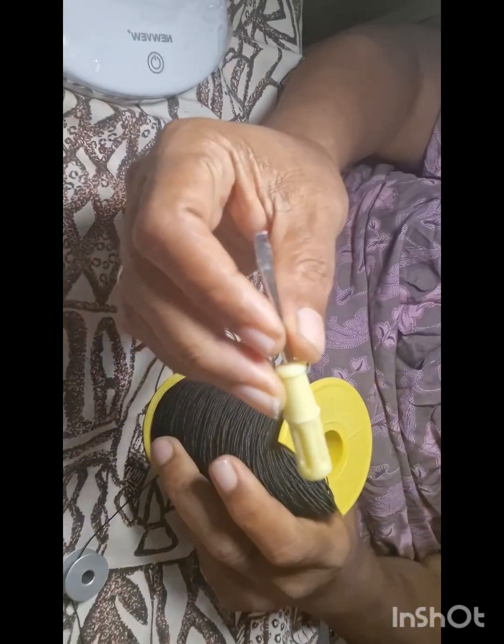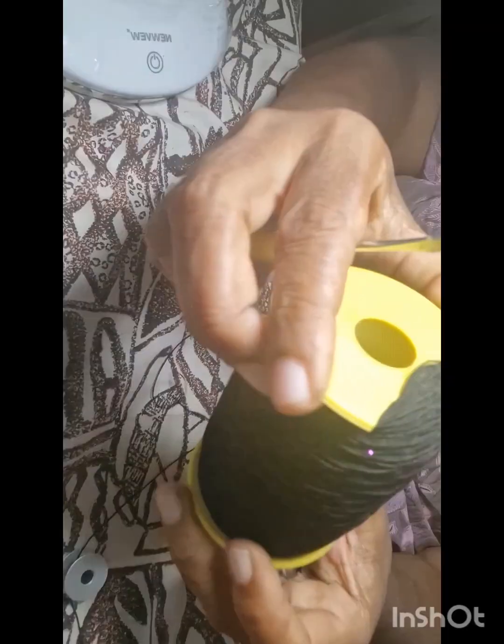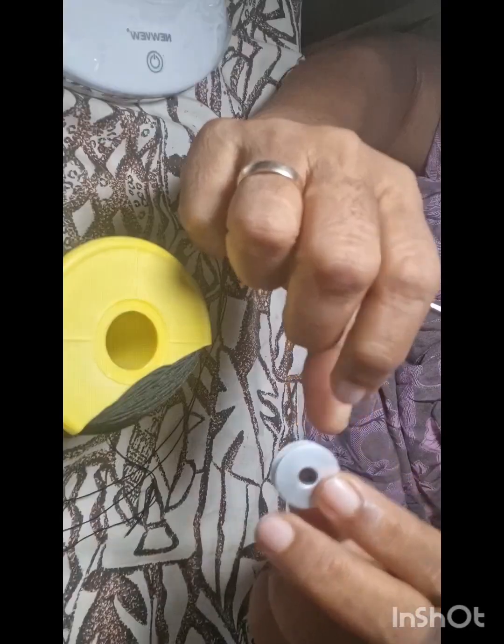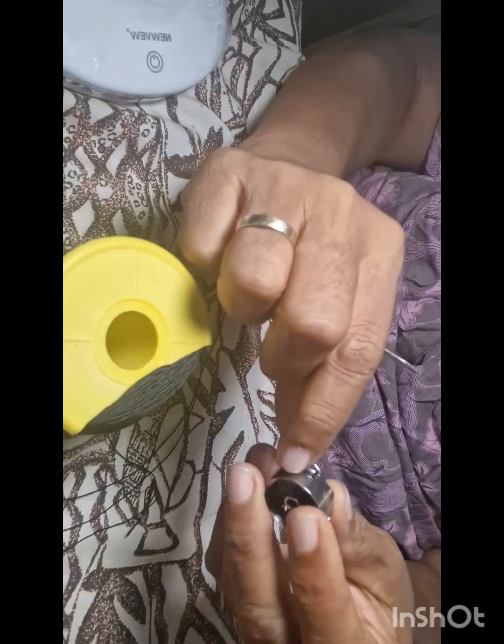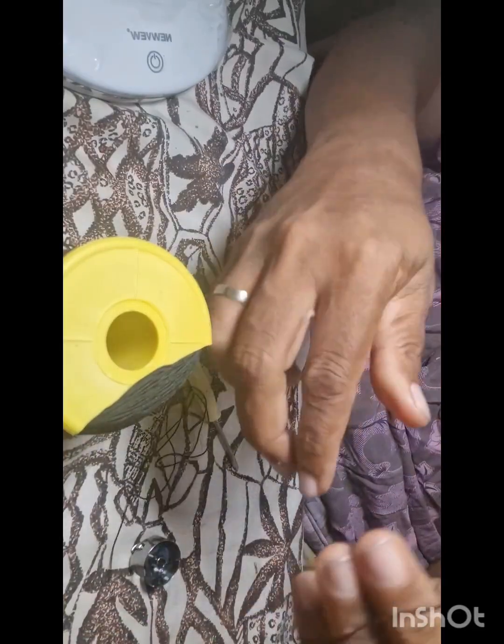In this tutorial, you will learn to wind your elastic thread. The tools you need are the elastic thread, a bobbin, that's an overlocker bobbin, and a bobbin case, that's for an overlocker, but you will have the ones for normal sewing machines as well. But the concept or the idea is the same.